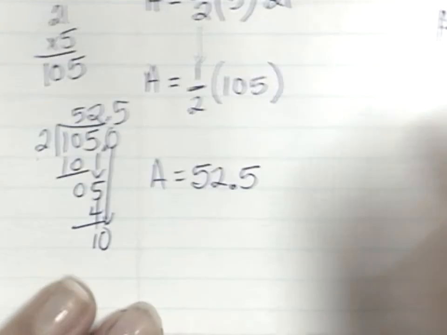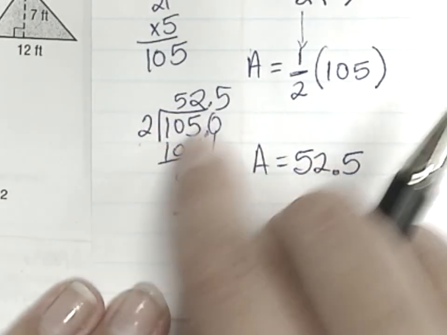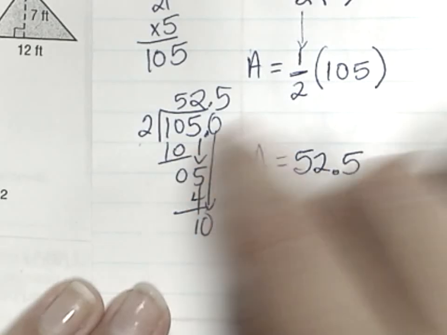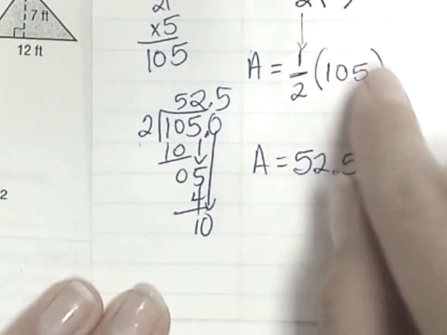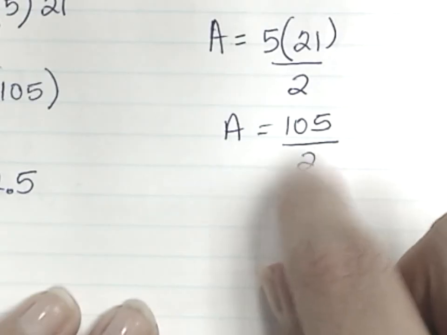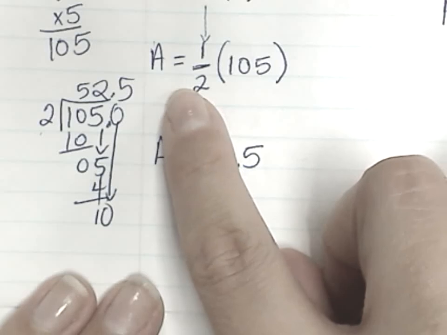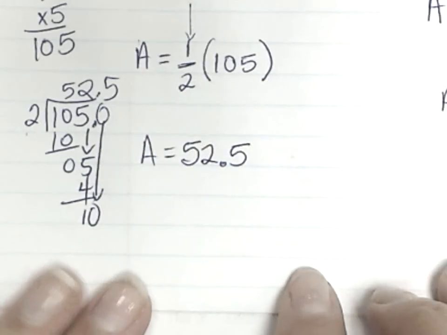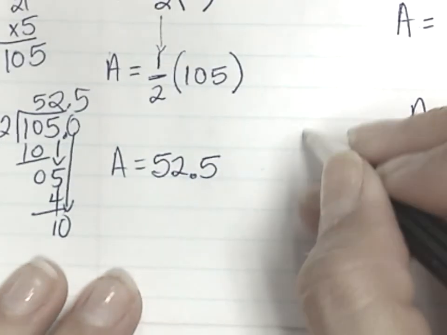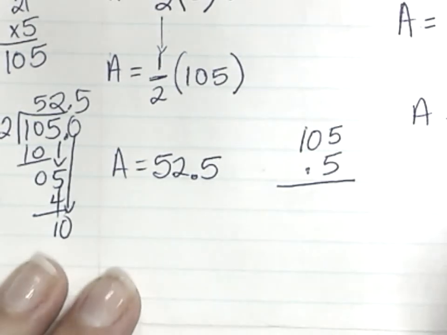How did you get 52 and a half? Did you get 52 and a half on the other side? Well, let's check. Now, what did I just do here? I divided. Well, actually, I'll show you how to multiply this, because really this division is what this divide by 2 is asking me to do. But let's do 105 times a half. How do I represent a half as a decimal? Good. So let's try 105 times 0.5. And let's see if we get the same answer.